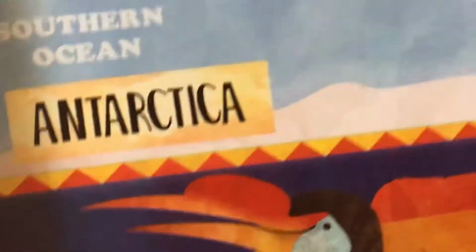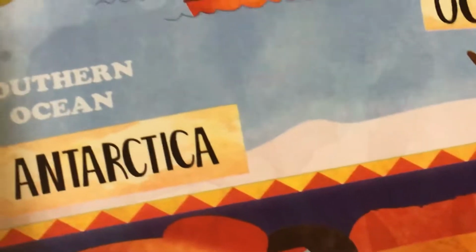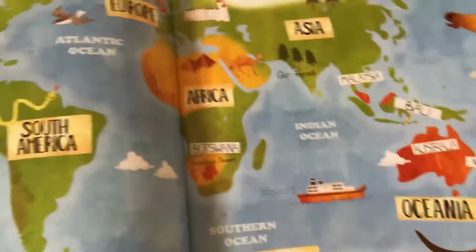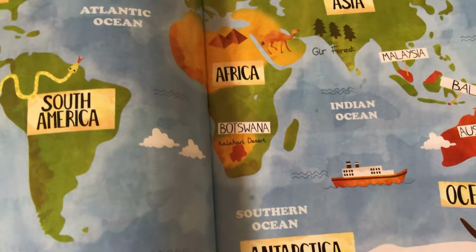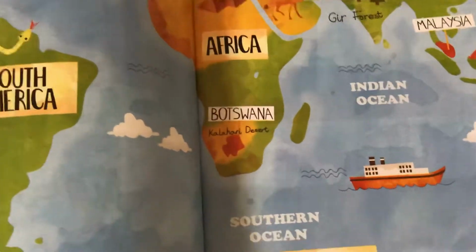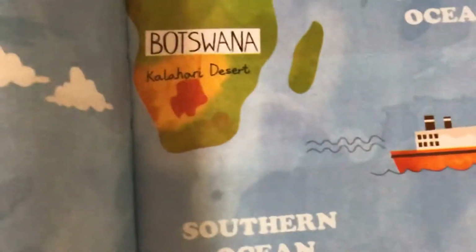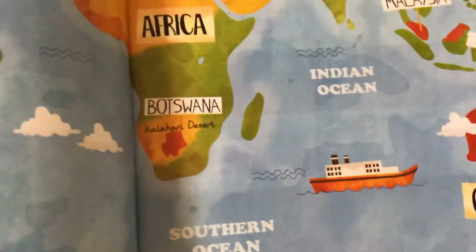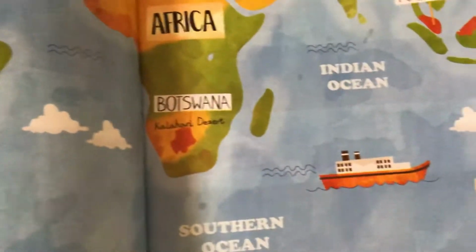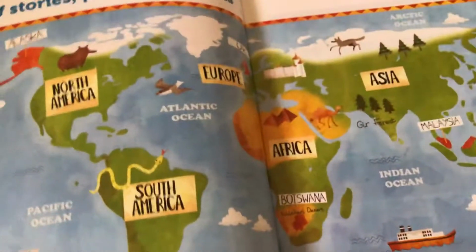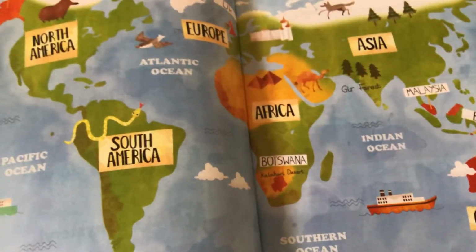Now I'm afraid it doesn't look good, but this is the Southern Ocean and this is part of Antarctica. Then we got Africa. Here we got Botswana and the Kalahari Desert. This is probably Madagascar. Anyway, here we got the Indian Ocean. So here we got a piece of Europe. Now here we go to Europe.